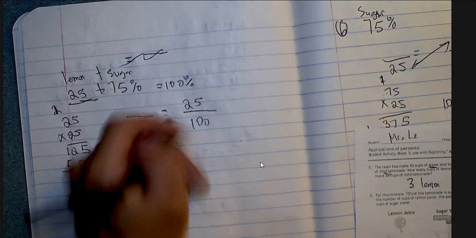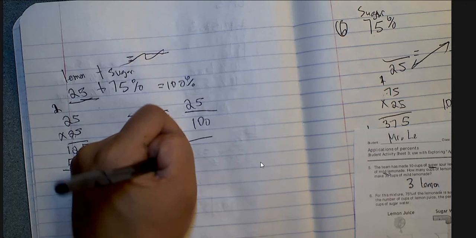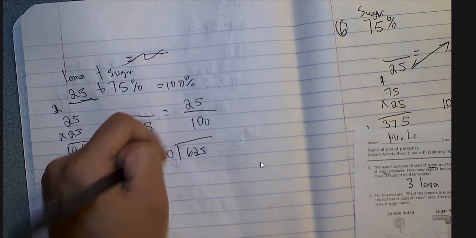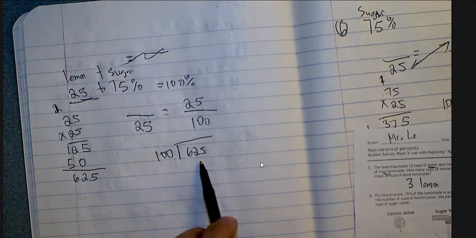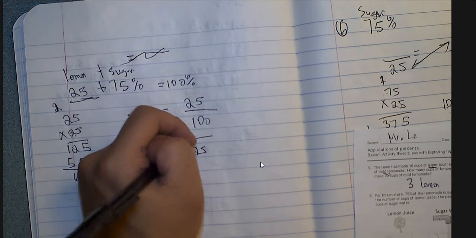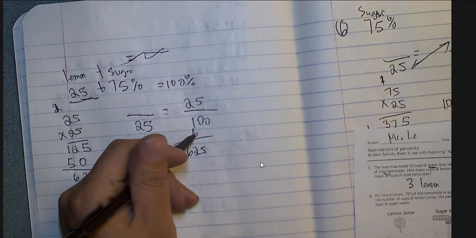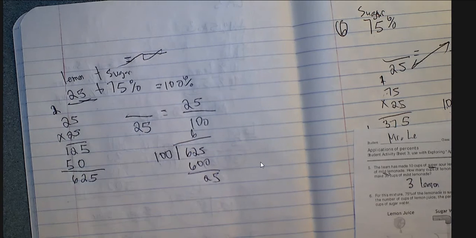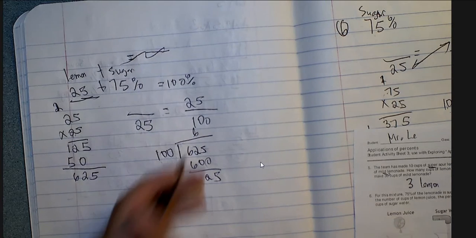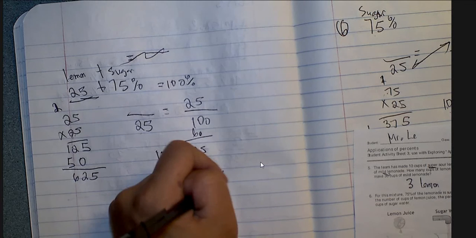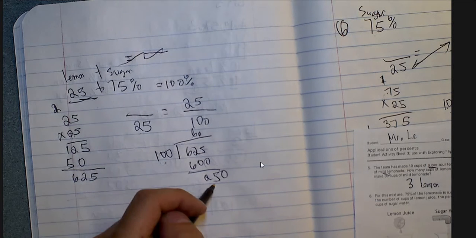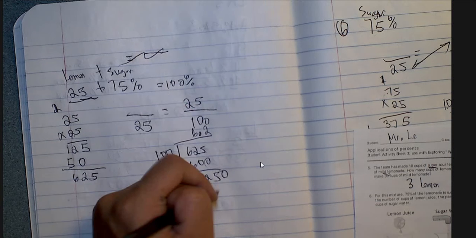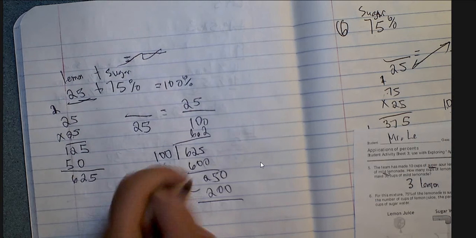It goes inside our division house. And we put the 100 right here. 100 goes into 625 how many times? 6 times. Yeah, that's great. 6 times 100 is 600. Yeah, that's 25. I don't like remainders. Put the decimal dot right there. 100 goes into 250? 2 times, yes. We subtract. We got 250 minus the 200.